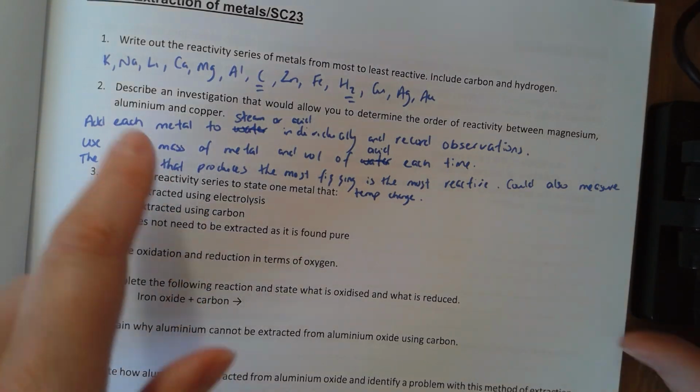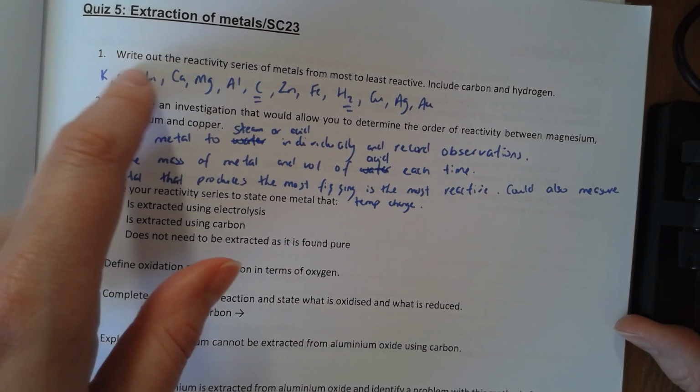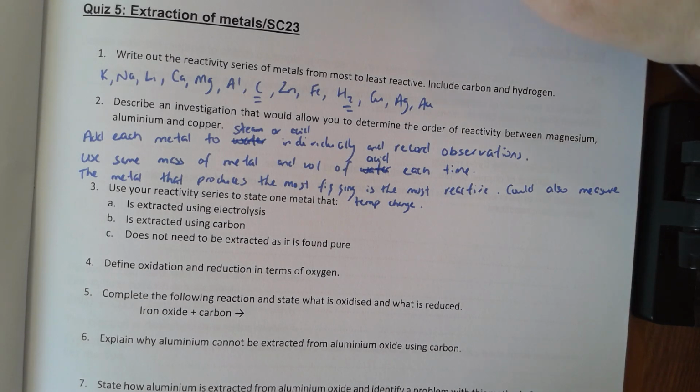If you were asked about potassium, sodium and lithium, you'd do the same thing, but you would use water with the most reactive ones. You wouldn't add them into an acid.